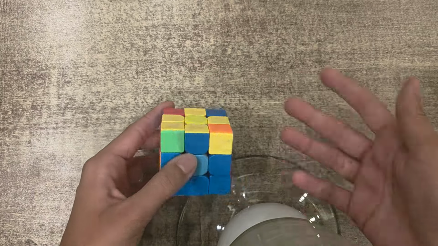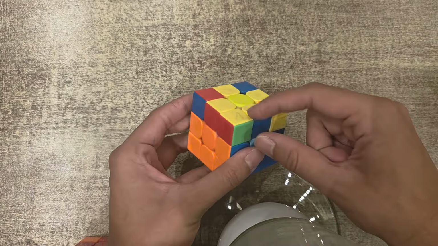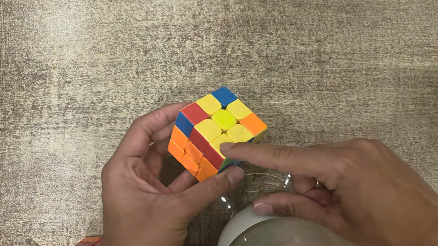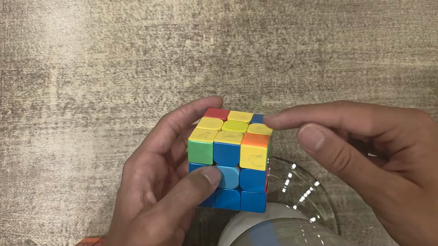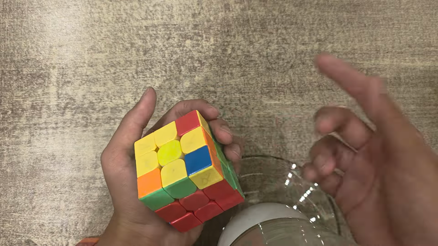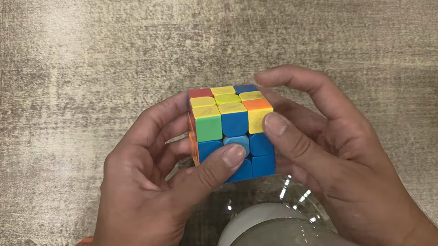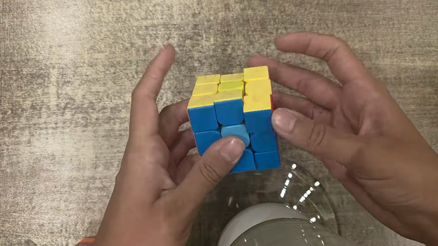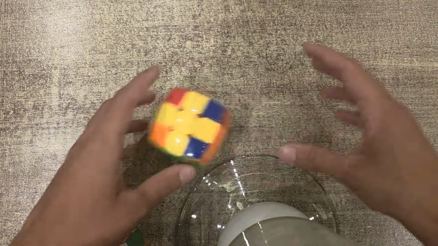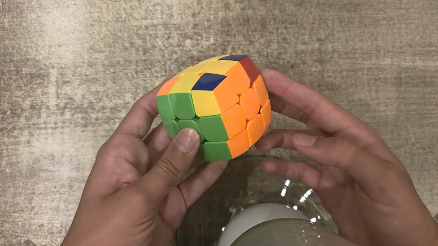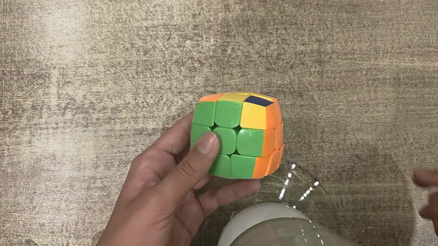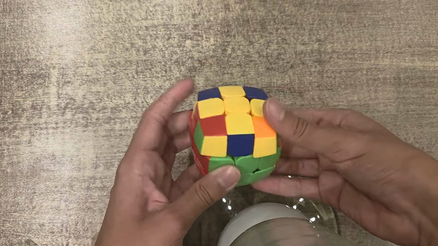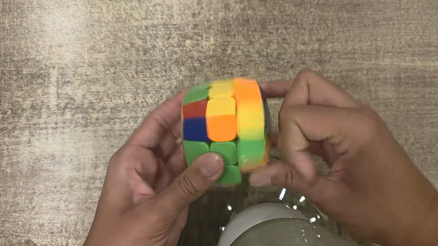Now we're going to call these good corners and bad corners. Now this has its yellow color facing upwards, which we consider a good corner, while the rest of these have the yellows facing on the sides, which we consider bad corners. So same goes for here. All of these are bad corners because none of them have the yellow facing upwards.